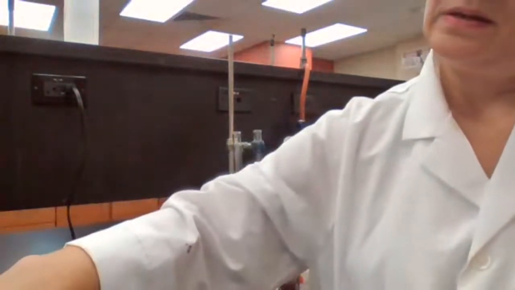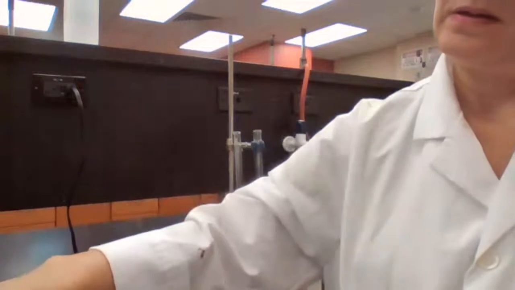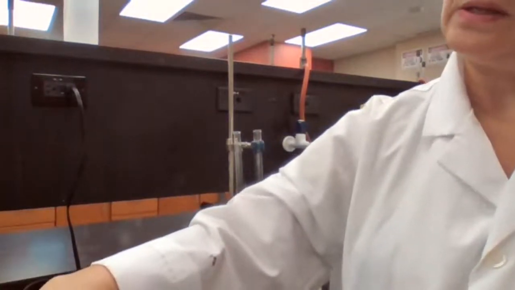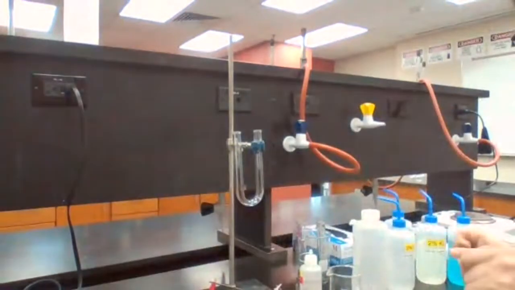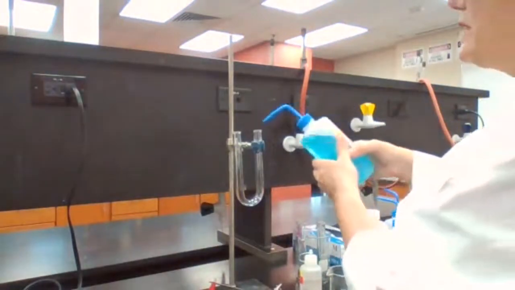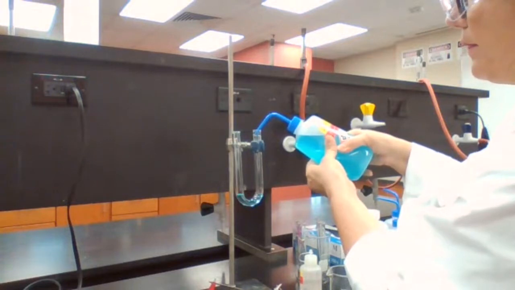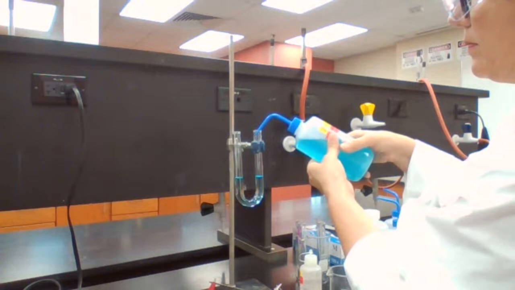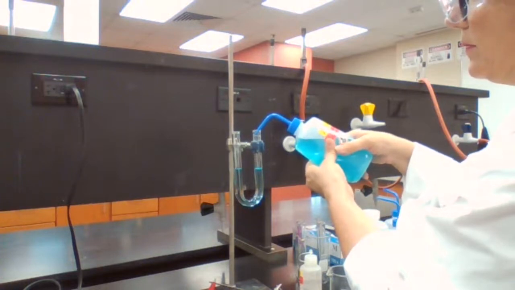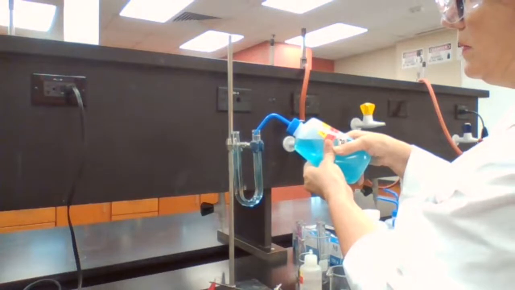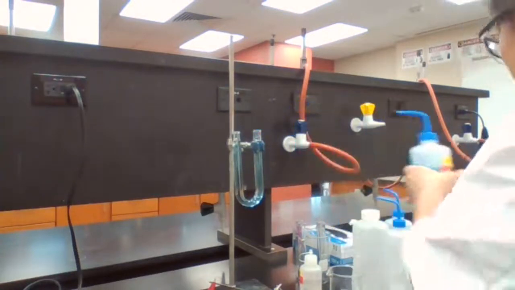Your second experiment is going to be copper sulfate. So we're going to test for copper sulfate. So you have two choices.